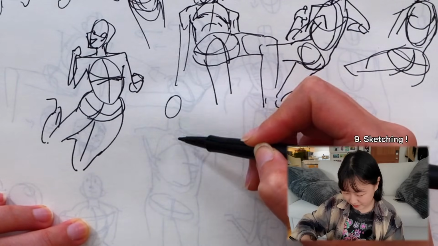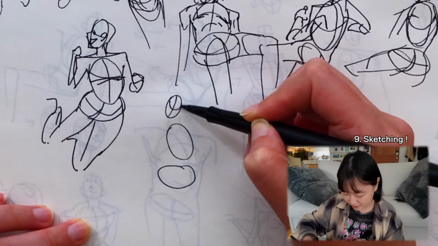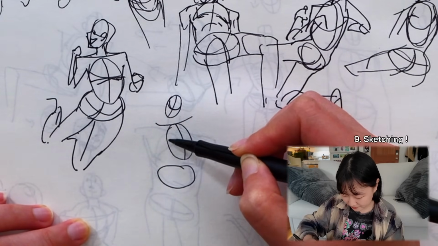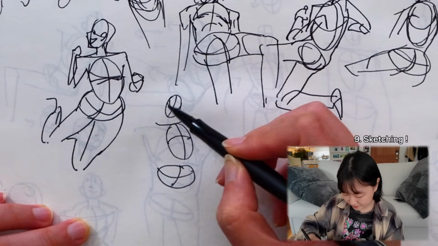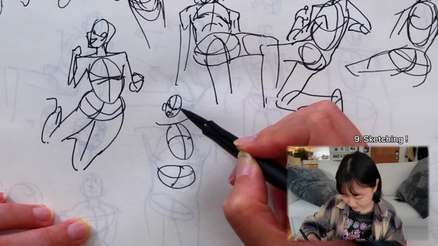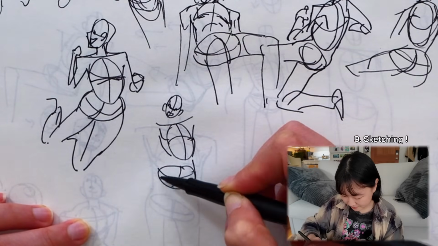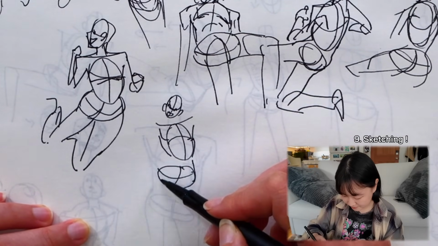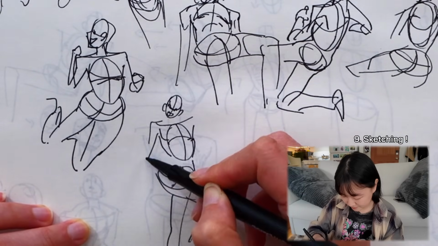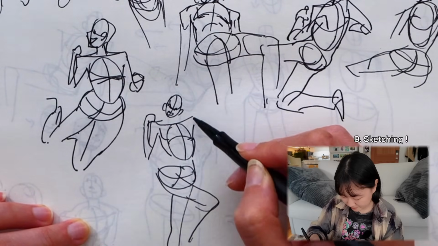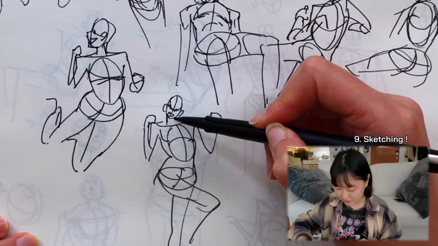So what if we use the same template like this, but I turn the head downwards, and do something like this. That's more interesting to me.